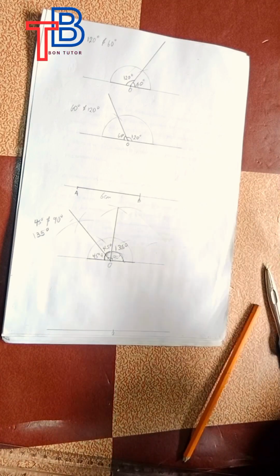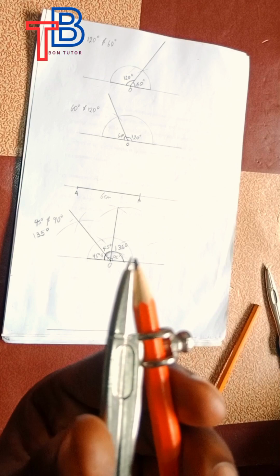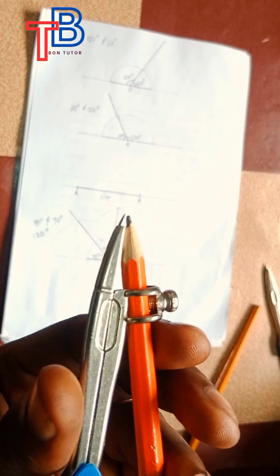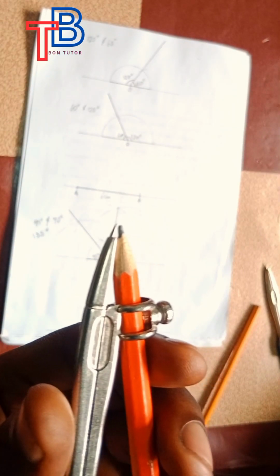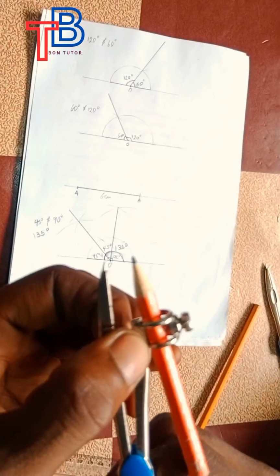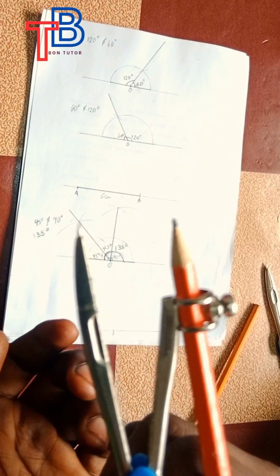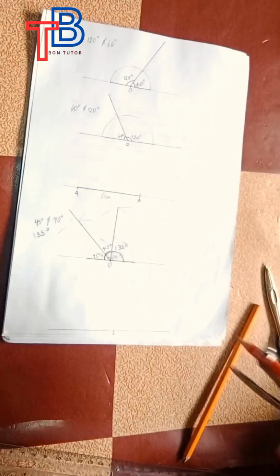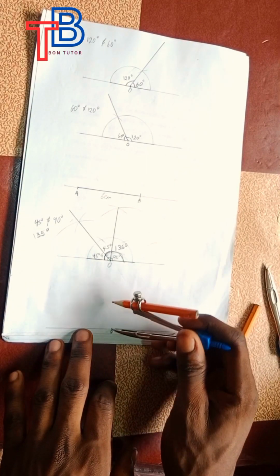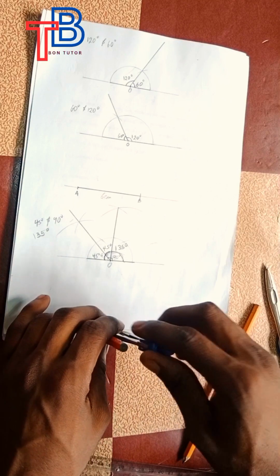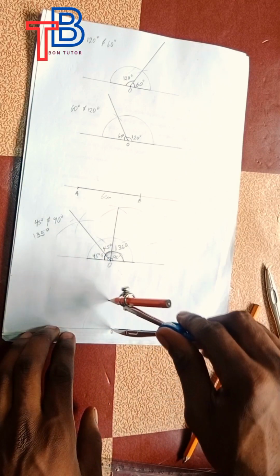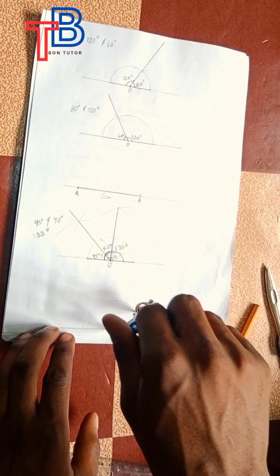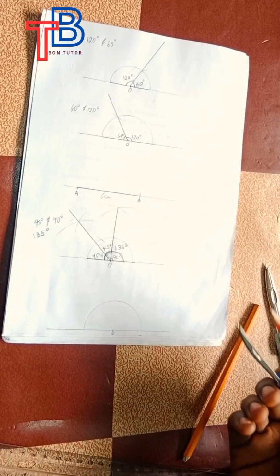And on my O, I'm going to open to any reasonable radius. Please, there is no magic in this. Just open to any radius you feel like and just allow it to be reasonable. I am going to stand on the point here. I'm going to draw a semicircle.